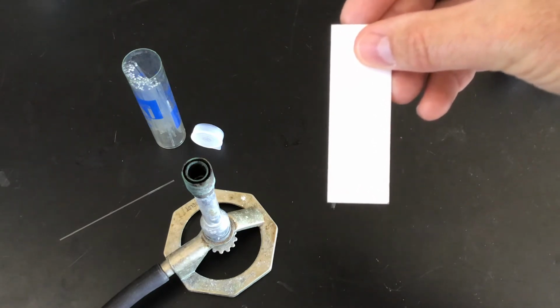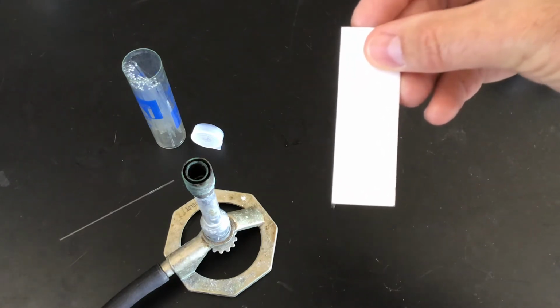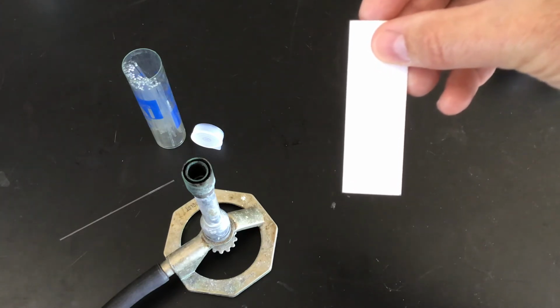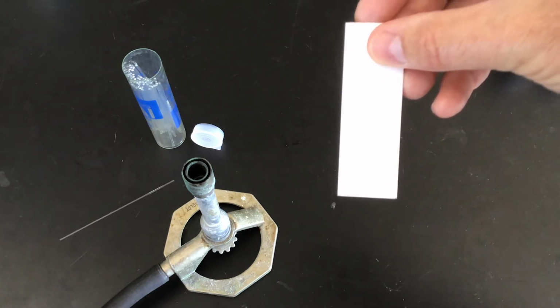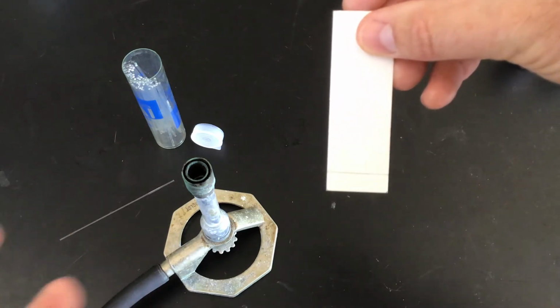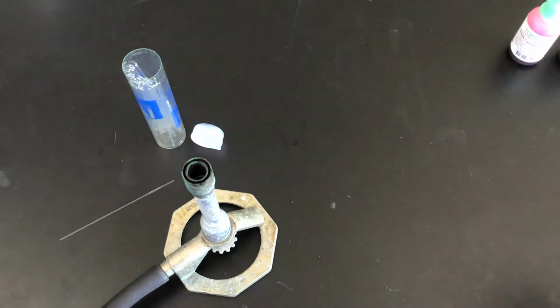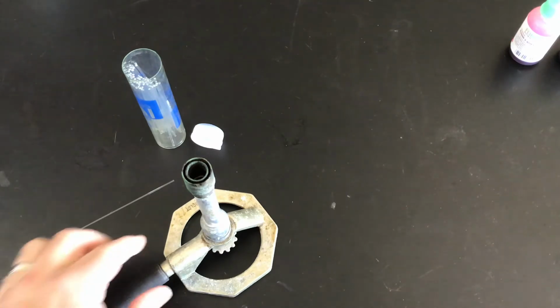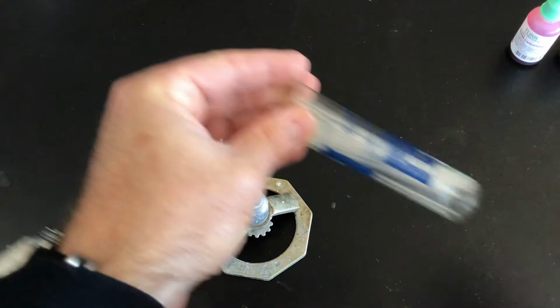If we just use the dropper in the bottle, it wouldn't work for us. It would be too big, and when the mobile phase carries it up, it would spread out and everything would really overlap. So we're going to make some droppers, and to do that we're going to be using a Bunsen burner and some melting point tubes.